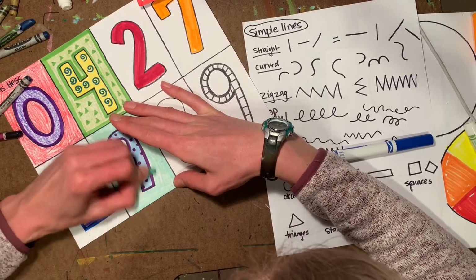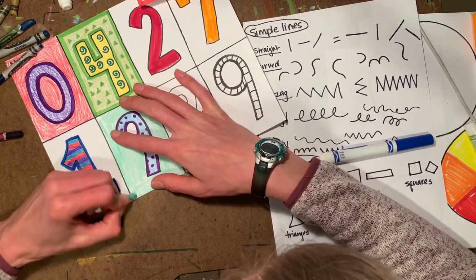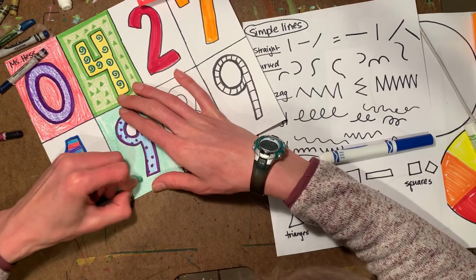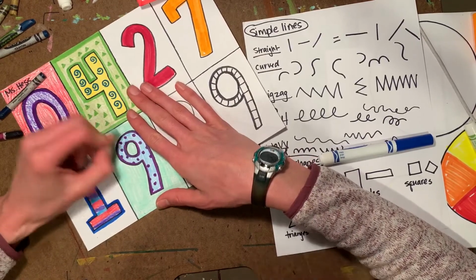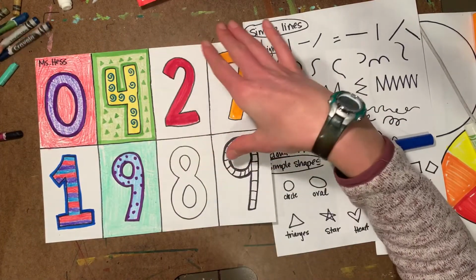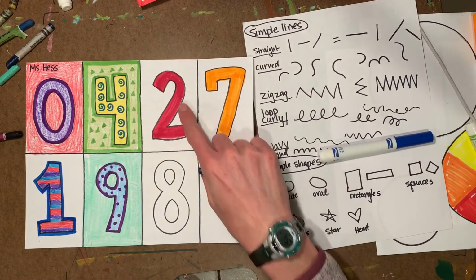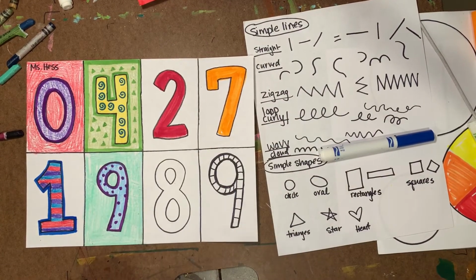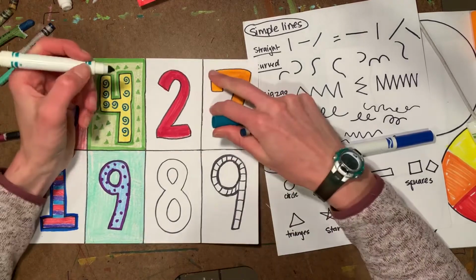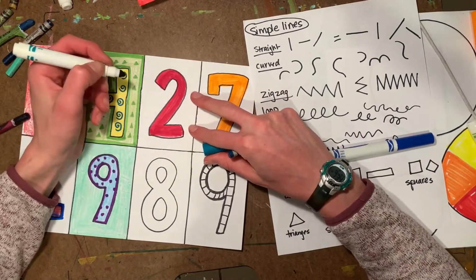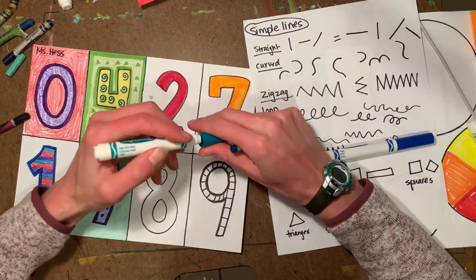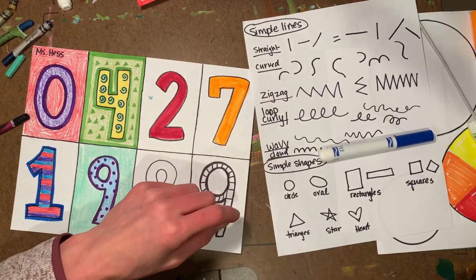Get that done. Plain detail, plain detail. All right, I'm going to do a little detail trick here. Let's see. And this one, I'm going to do little hearts. Oh, that's definitely dried out. Get rid of that one.